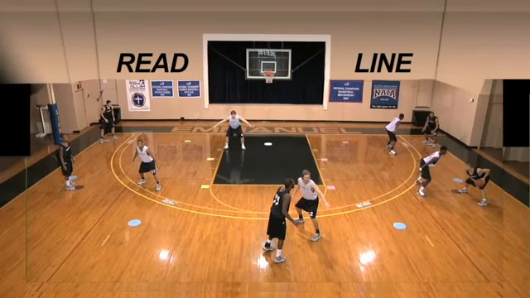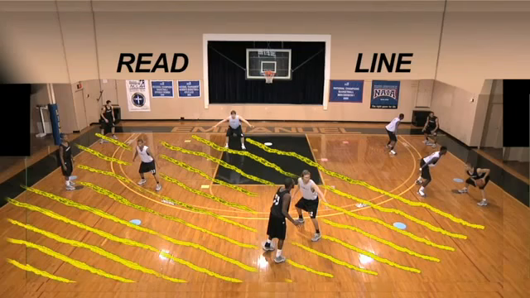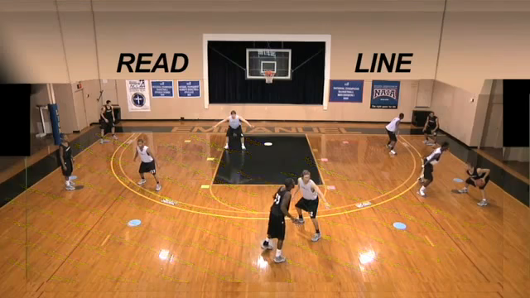The second purpose of this automatic backdoor is that if you don't cut and you allow the defense to deny you the ball, you effectively shut down the offense on your side of the floor. You've cut the ball handler's options in half. But consider what happens when you do cut.